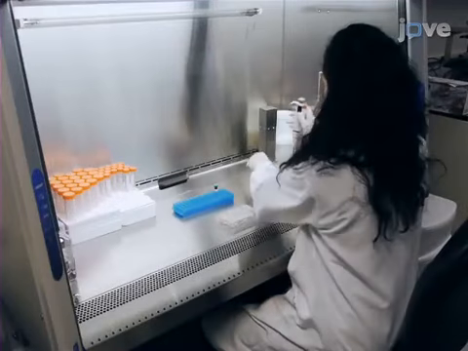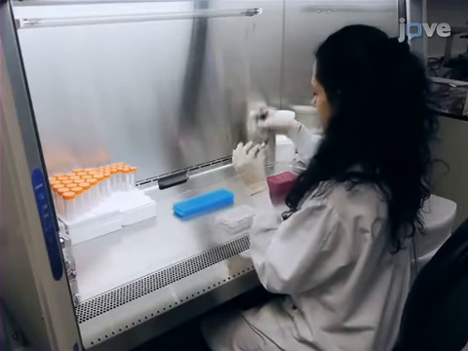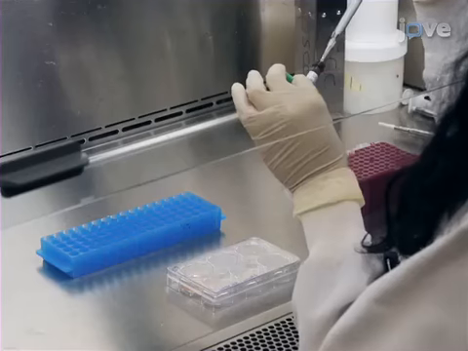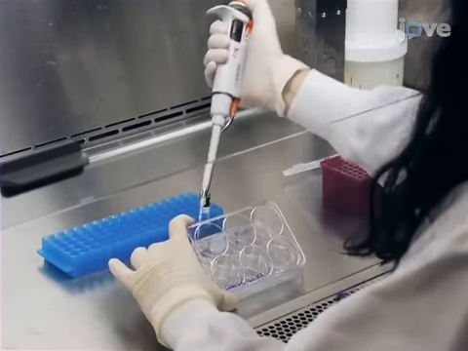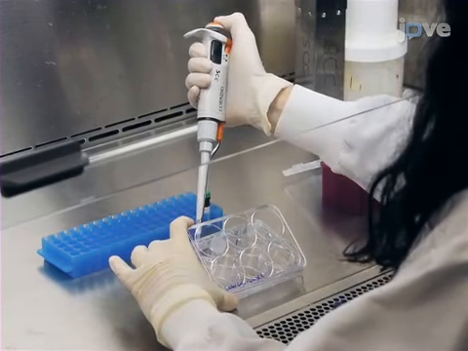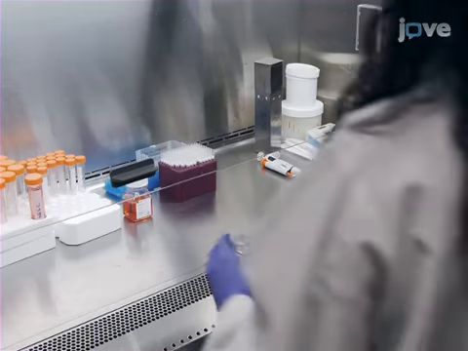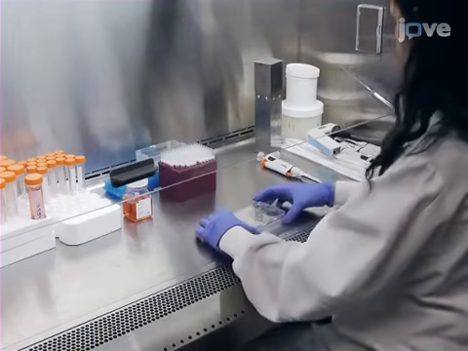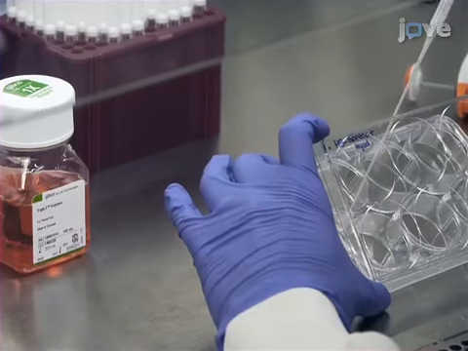The day before the infection, to human embryonic stem cells in 6-well plates, add human embryonic stem cell cloning and recovery supplement to the medium at 1000x for a final concentration of 2 micromolar. The next day, infect the human embryonic stem cells with high-titer BAF60C GFP lentivirus.